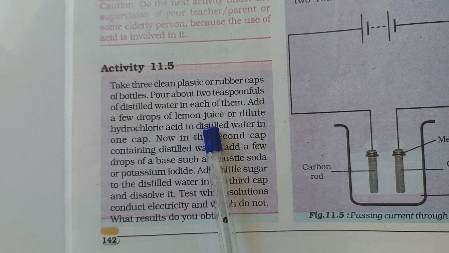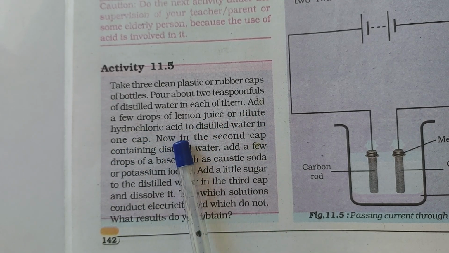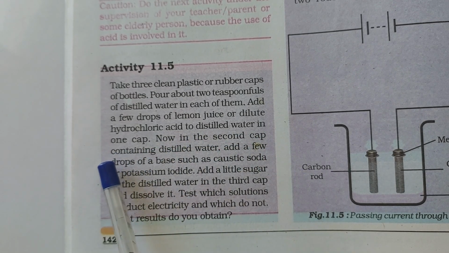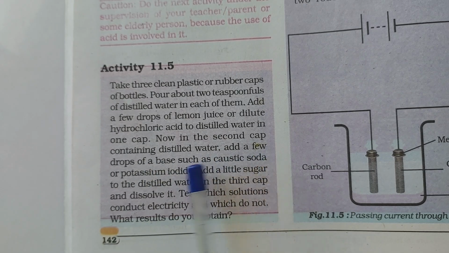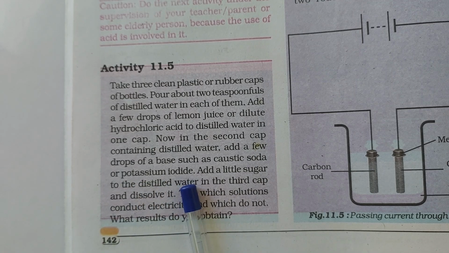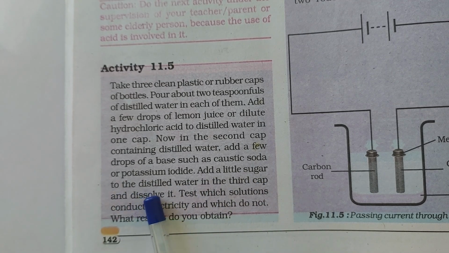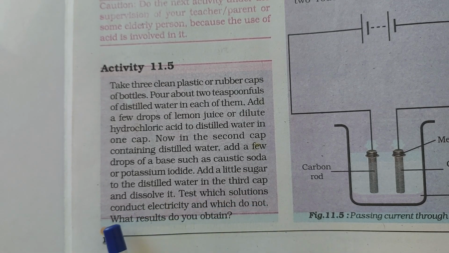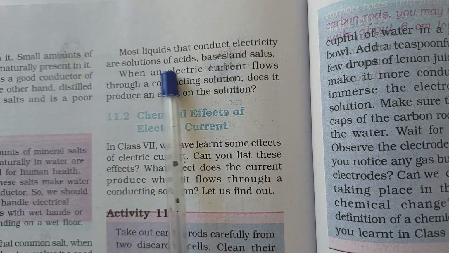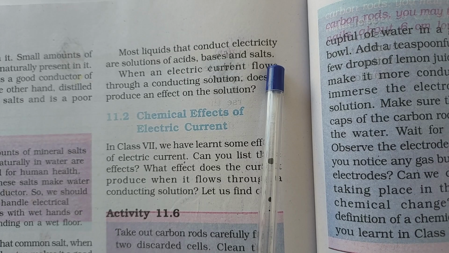Add a few drops of lemon juice or dilute hydrochloric acid to distilled water in one cap. Now in the second cap containing distilled water, add a few drops of base such as caustic soda or potassium iodide. Add a little sugar to the distilled water in the third cap and dissolve it. Test which solutions conduct electricity and which do not. What results do you obtain? Most liquids that conduct electricity are solutions of acids, bases, and salts.